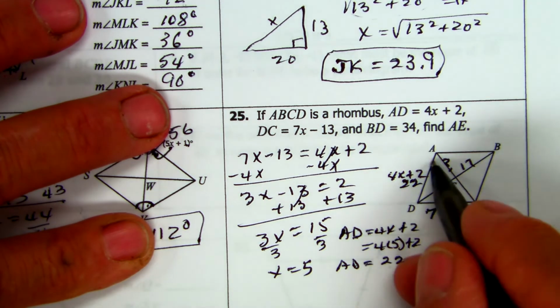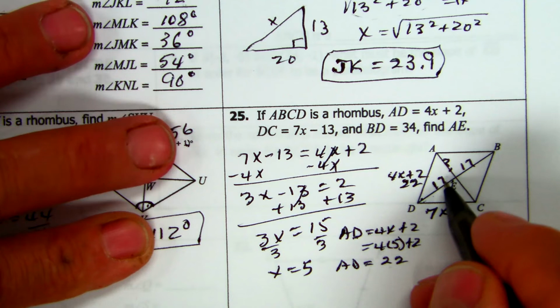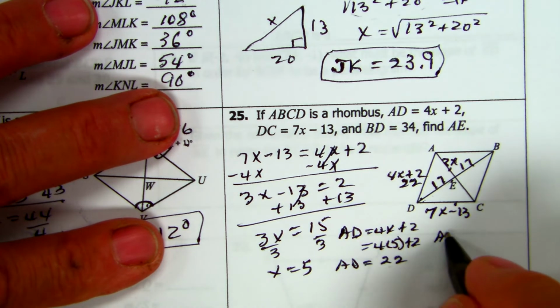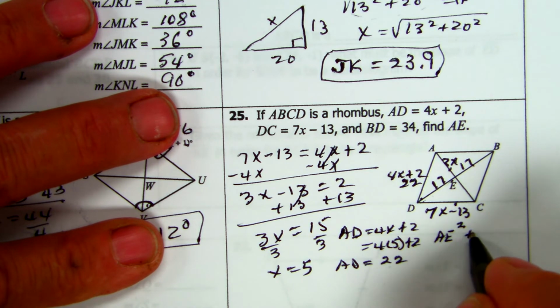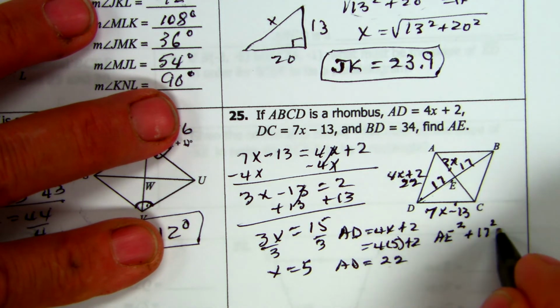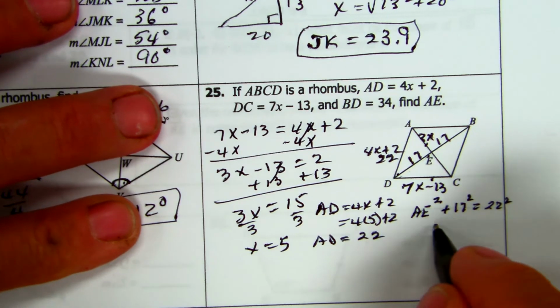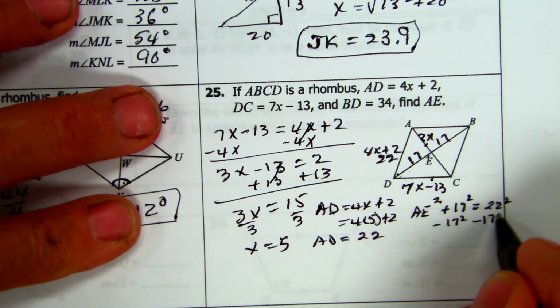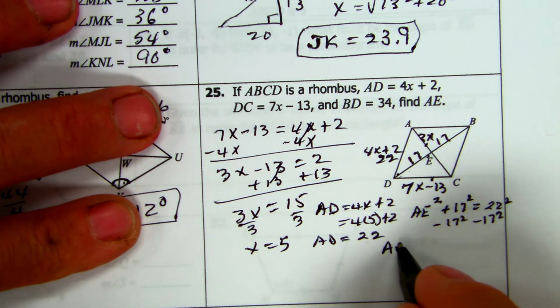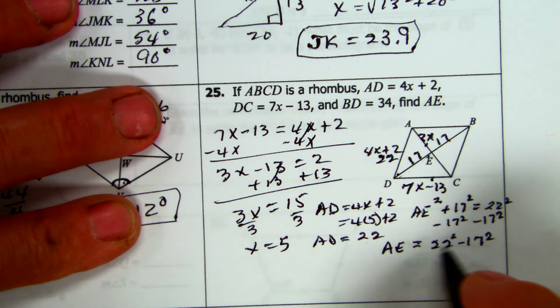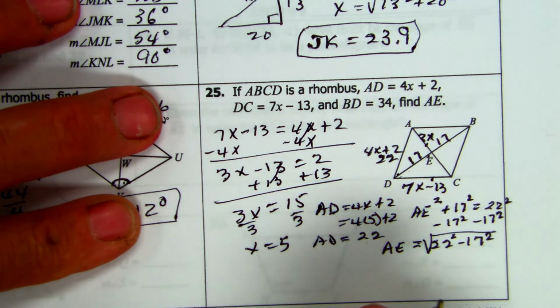So we know the hypotenuse and we know a leg, and we're looking for this, AE. So AE squared plus 17 squared is equal to the hypotenuse squared. So if I move 17 squared to the other side, I have AE squared is equal to 22 squared minus 17 squared. So if I take the square root of that, that'd be AE.